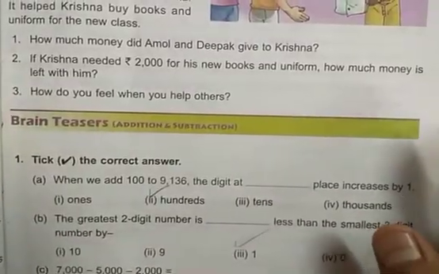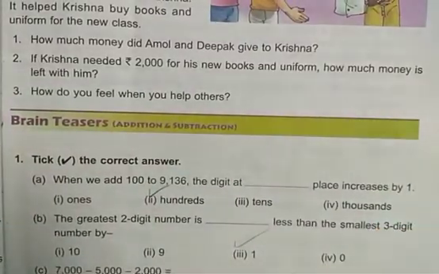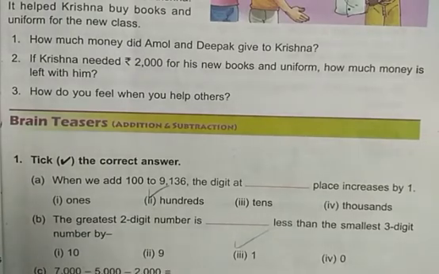Now the third question is, how do you feel when you help others? This is the question for you. I hope that all of you help others. Make it a habit to always help a needy person.